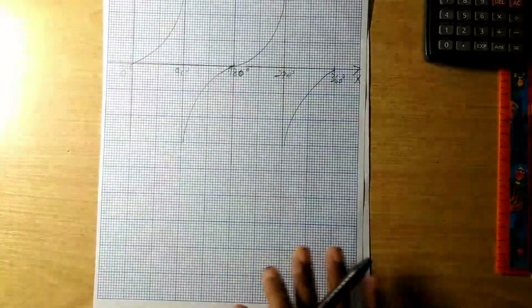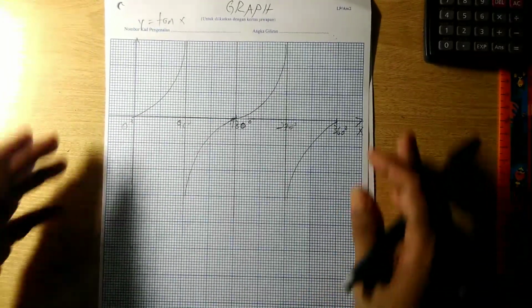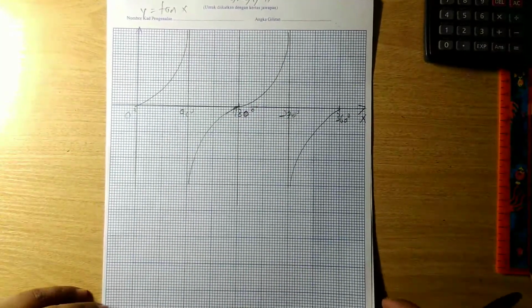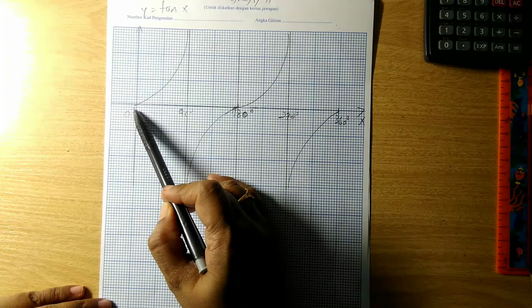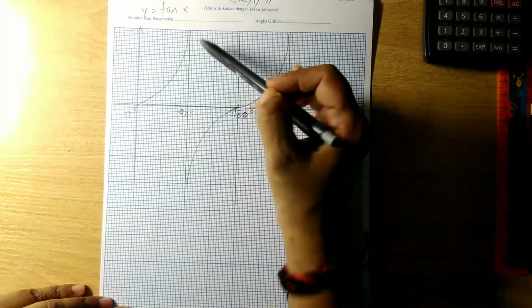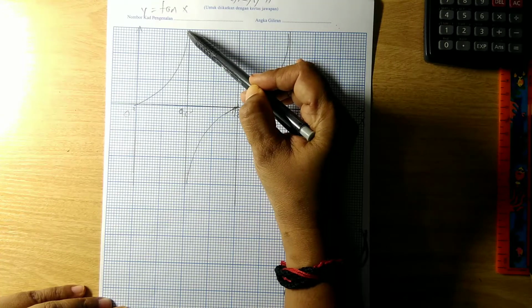Then you also have the tangent graph. For tangent, it starts at 0. At 90 degrees there is an asymptote, so there's no value at 90 degrees.